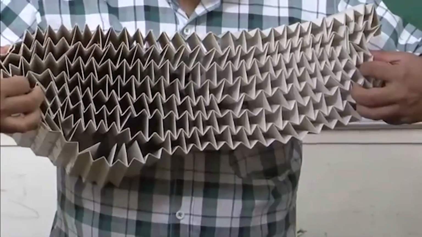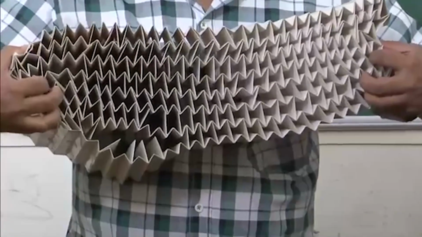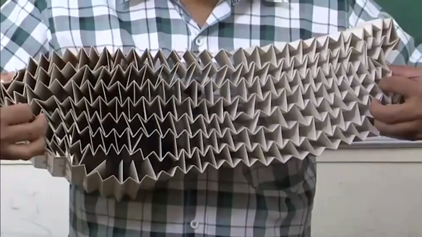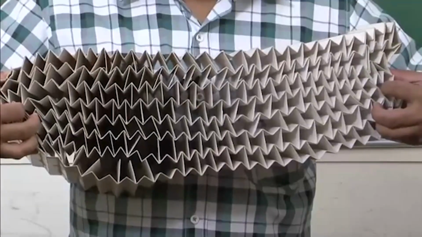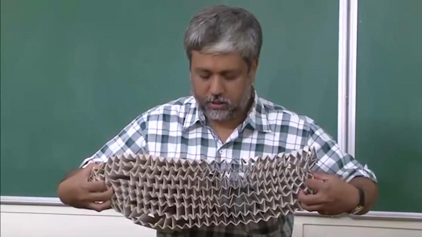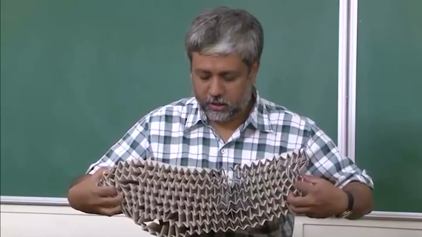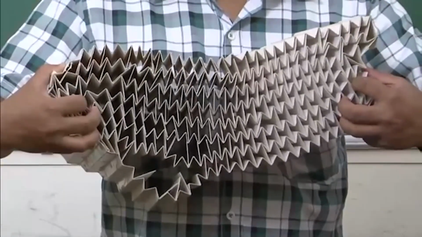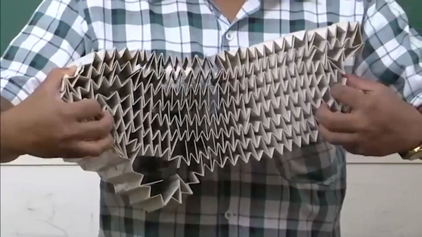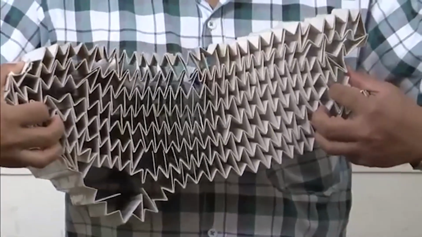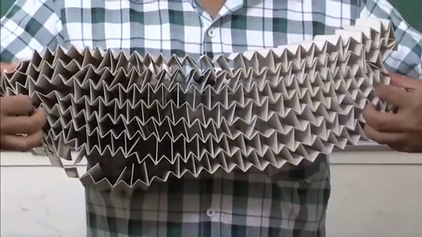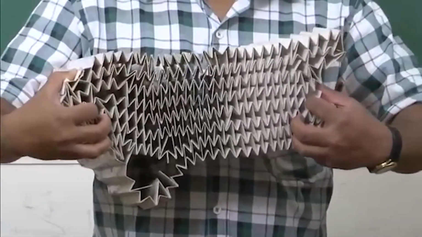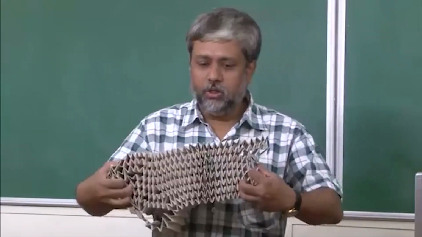You see that in the other, perpendicular direction, instead of contracting, it is actually expanding. The more these reentrant angles are unfolding, the more it is expanding. And the other way, when I am compressing, you can see in the other direction, instead of expanding, it is also getting contracted. So, expansion is creating expansion, compression is creating compression. That is the beauty of an auxetic structure, of a structure which is having a negative Poisson's ratio.